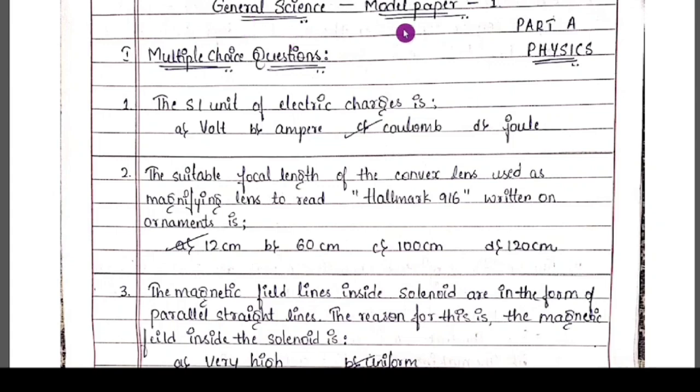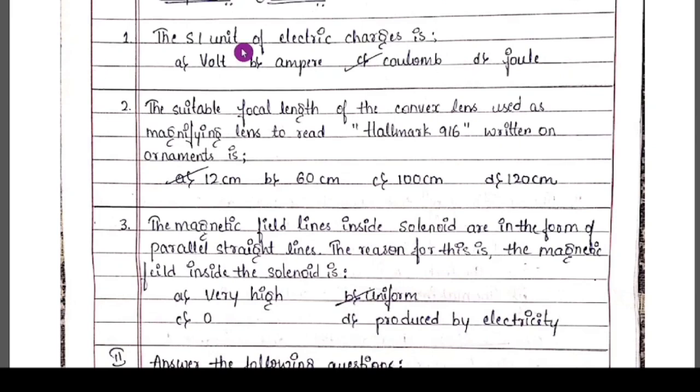Okay. So, science model question paper, you already know the pattern. So I am going directly to the first main, multiple choice questions. This is part A, and only physics will be in part A. The first question: the SI unit of electric charge is volt, ampere, coulomb or joule. The SI unit of charge is always coulomb. The SI unit of current is ampere, the SI unit of potential difference is volt, and joule is the SI unit for energy. So the answer is coulomb.